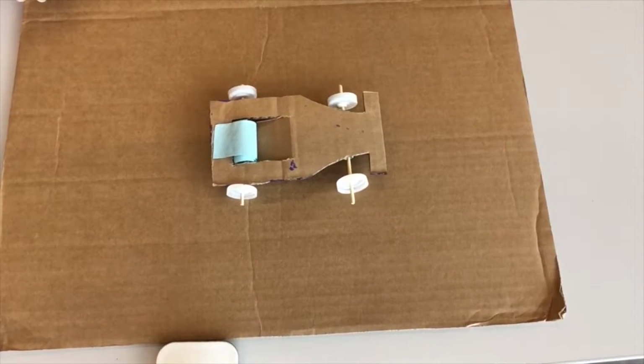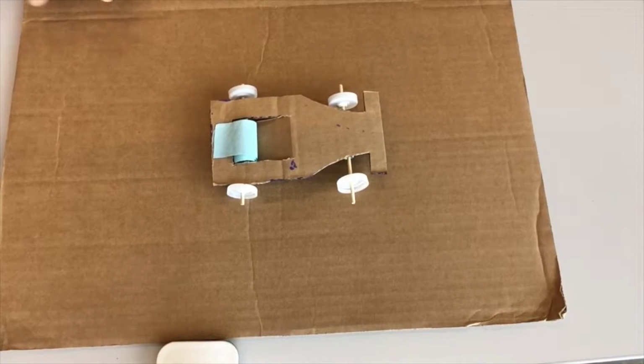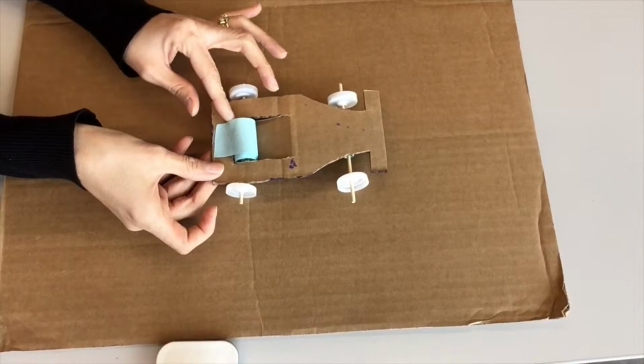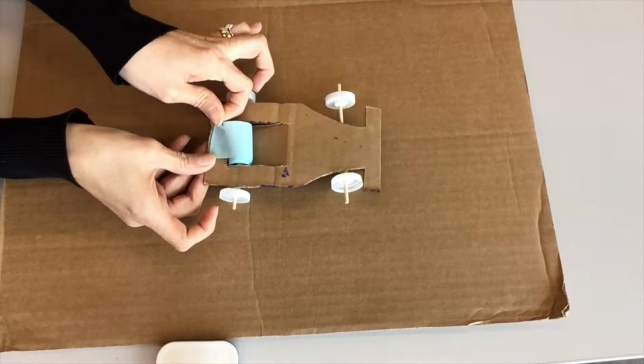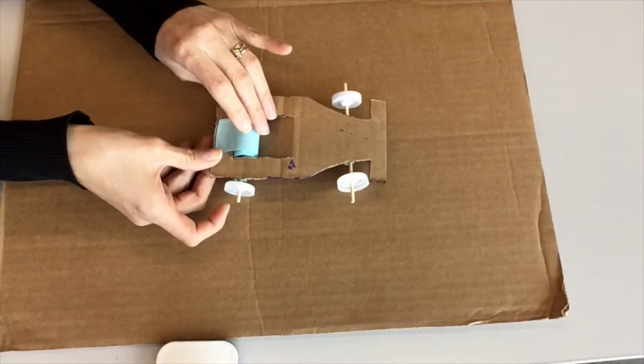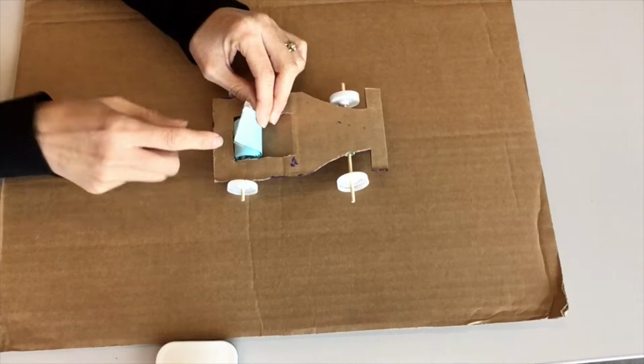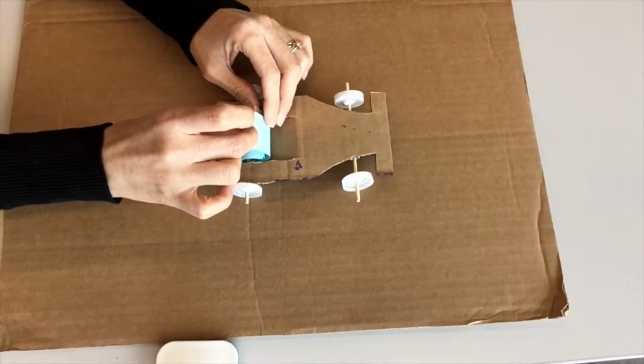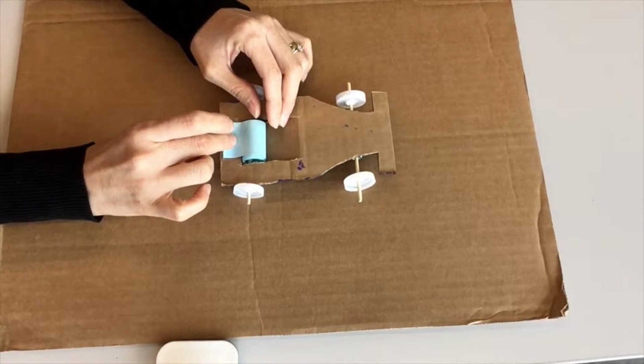Another thing that I would like to point out is something I don't think I mentioned during the instructions earlier in the video, and that is that you have to make sure to put some double-sided tape right here and attach the end of the mainspring right here on the cardboard.